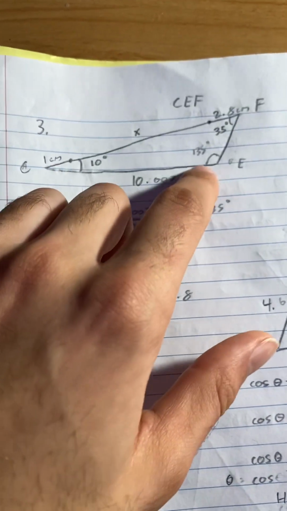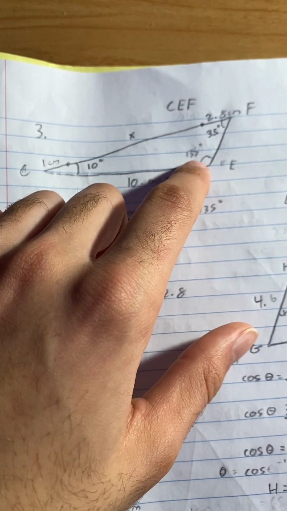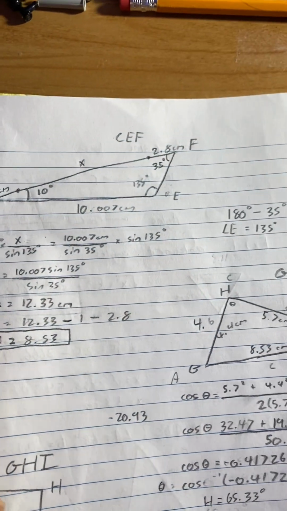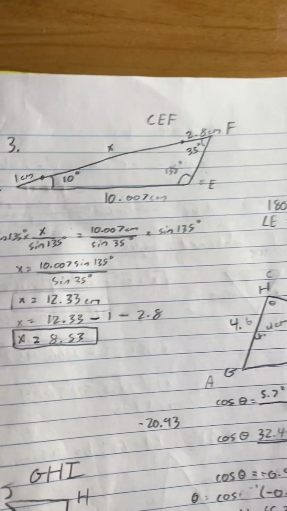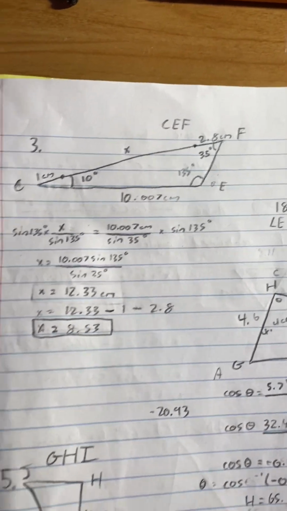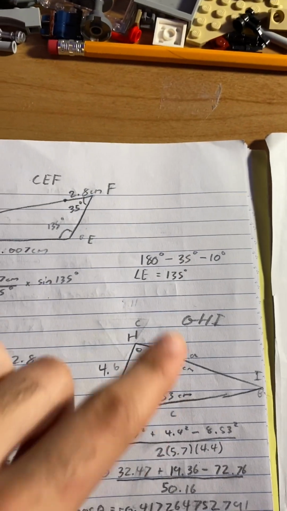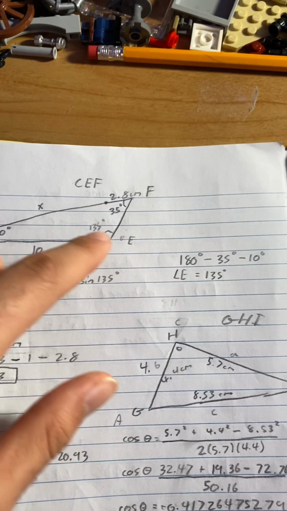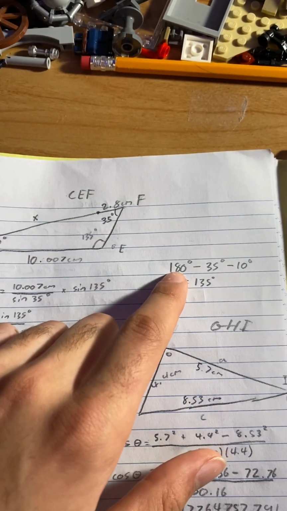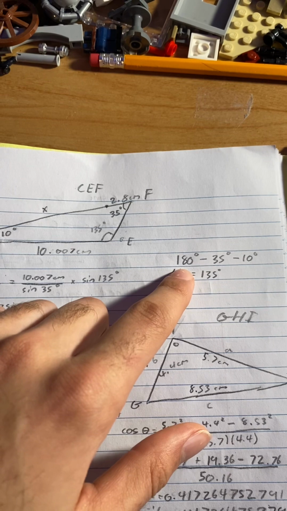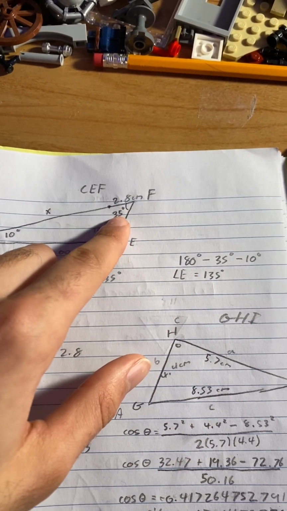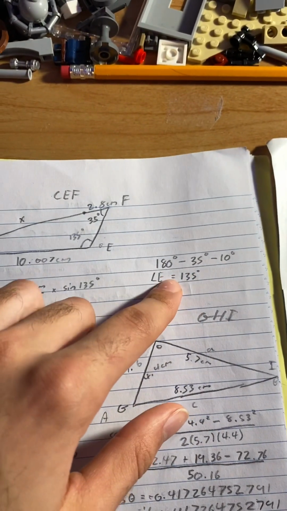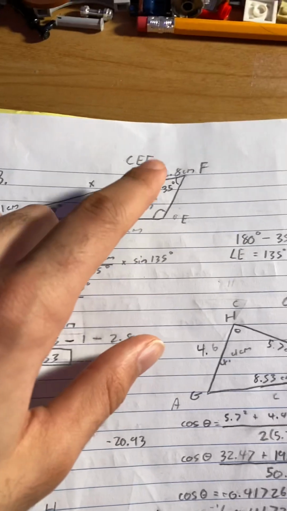So we know that. We know the degree of this. First, before we start the equation, we need to find the angle of this, because we need to find the opposite of that. How we do that is 180 degrees, because in a triangle all angles add up to 180. Subtract the 35 degrees that we know here and the 10 degrees that we know there. Once that happens, we get 135 degrees, which can be plugged in and put here.